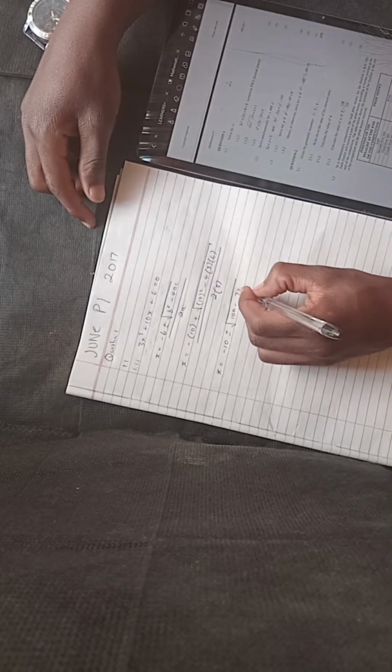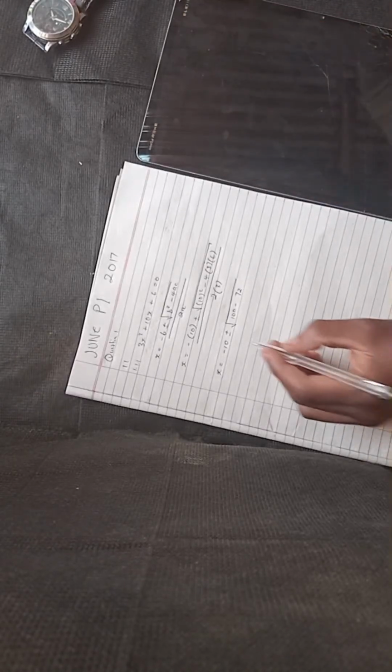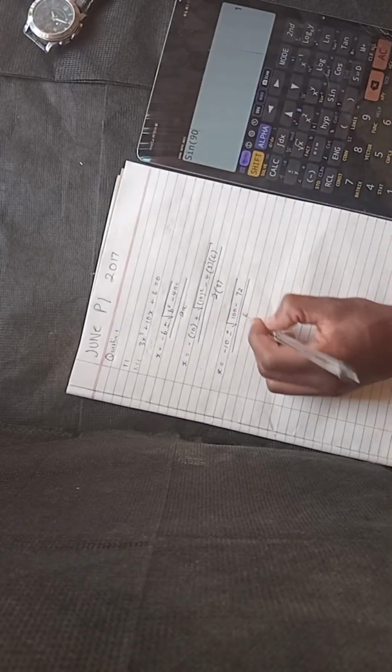If I'm not mistaken, let me open my calculator here. There's my calculator. Okay. Divided by 6.